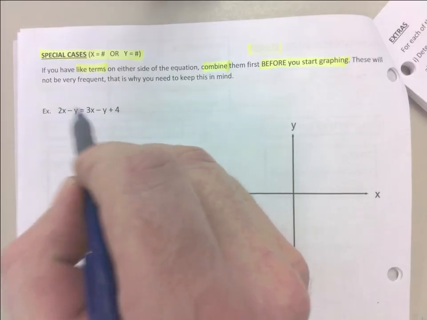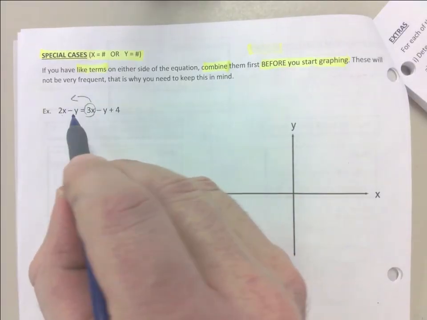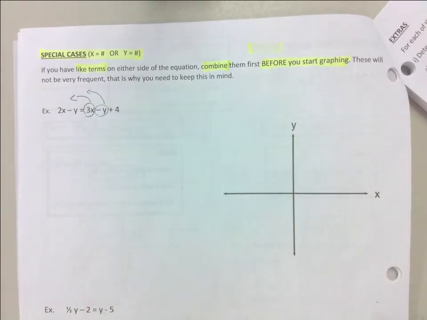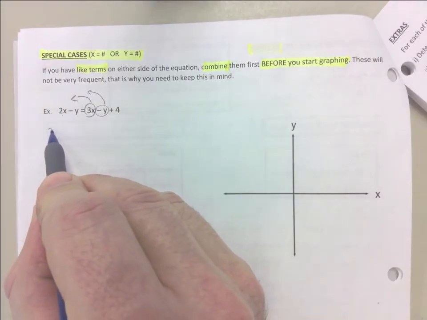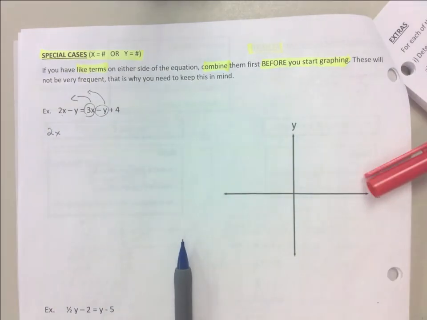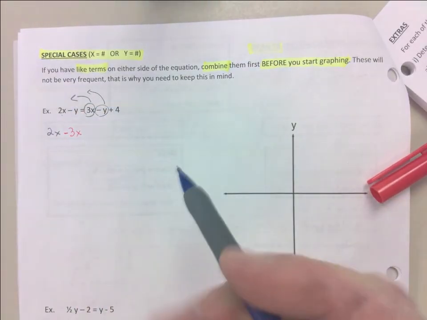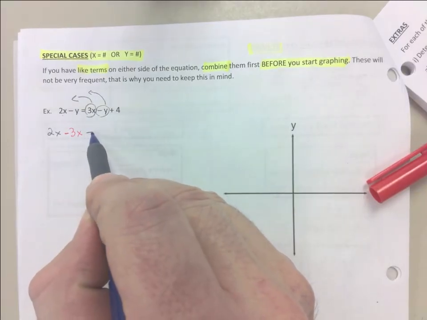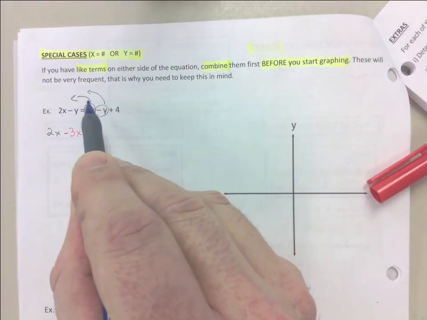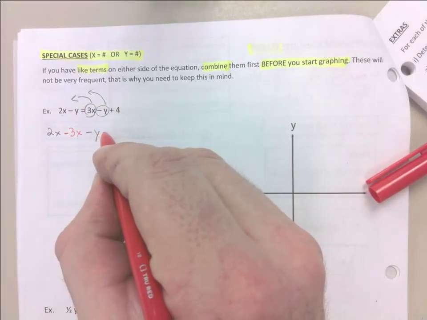So we have x's and x's, right? We don't like that, so we'll bring that over. We've got y and y. We don't like that. We'll bring that over as well. So that gives us 2x. This 3x comes over subtracting. So we'll go minus 3x. Then there's this negative y there on the left side. And this y comes over, changes sign. It's negative on the right side, comes over, adding.